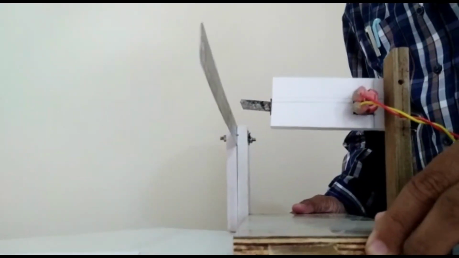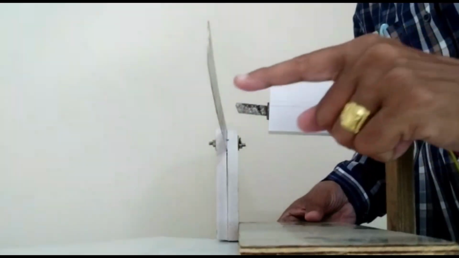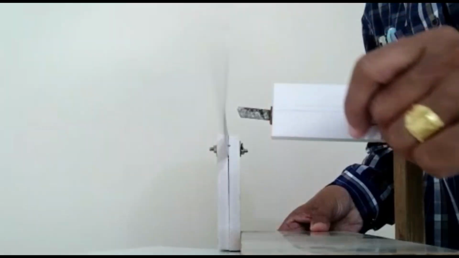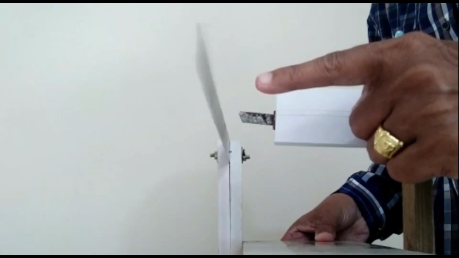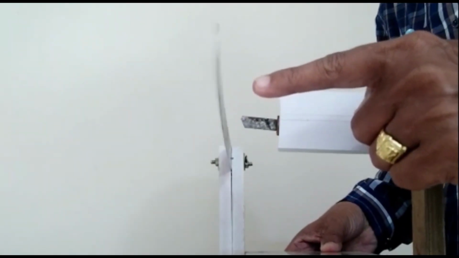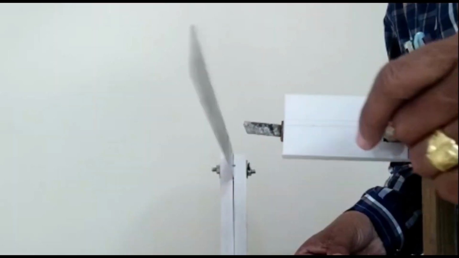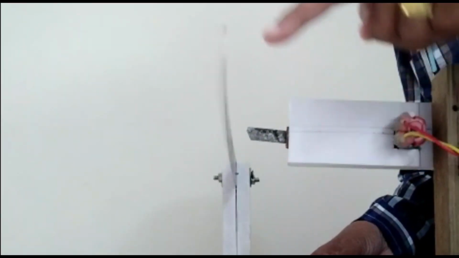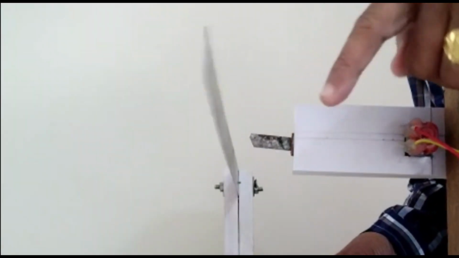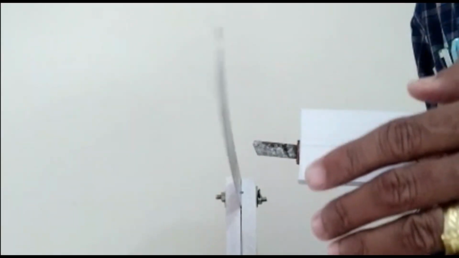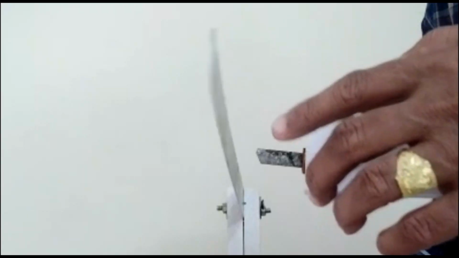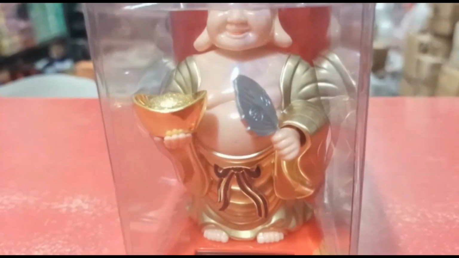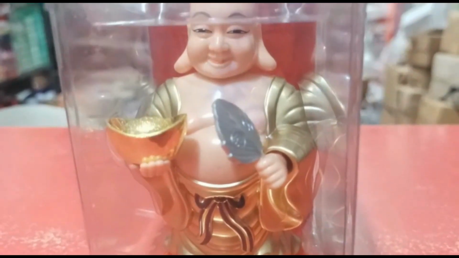Please observe. When I am pushing and releasing, observe how it is oscillating. It goes from one position to the other position and retraces those positions, and then the whole thing repeats. So we have oscillations. See, this is another example for oscillatory motion.